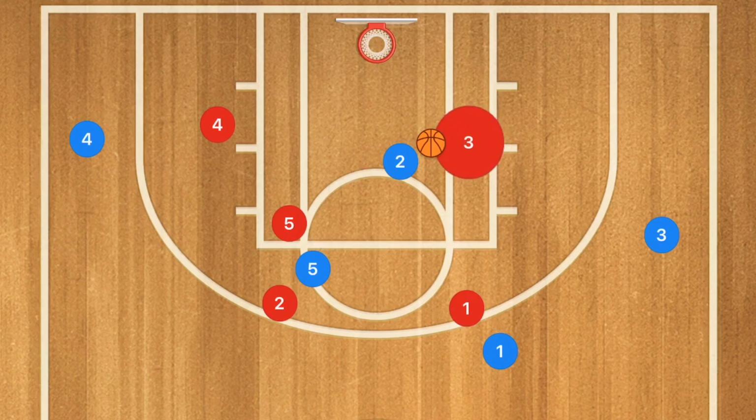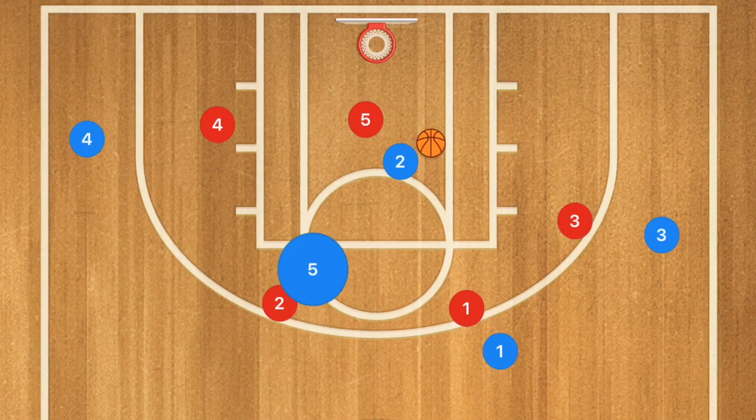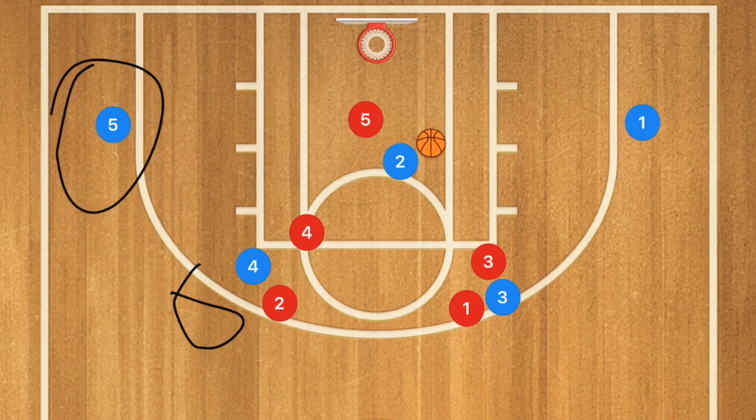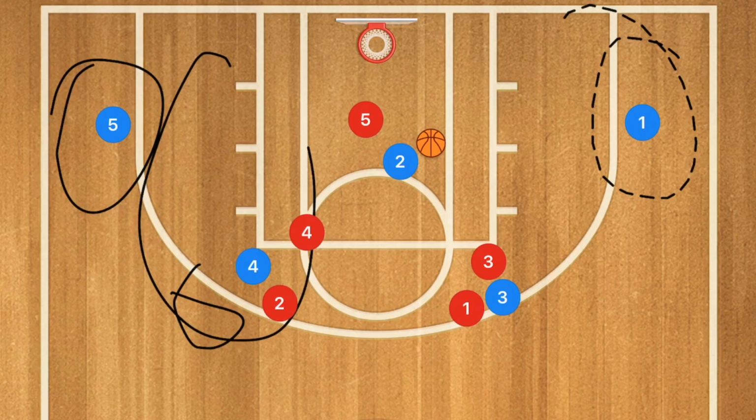Now, depending on whose defender is popping down, or if player 5 was to kind of sag off, we could then have player 5 popping out. We could then have player 4 setting a screen on player 2, and in this case, we could then have a possible open shot from these wings as well. And this will work on this side as well.